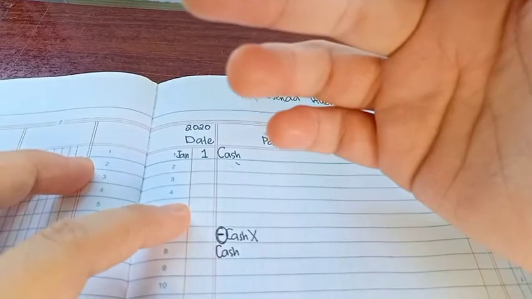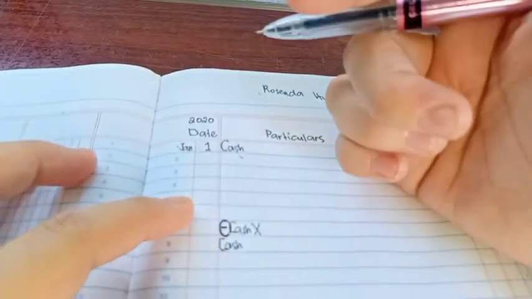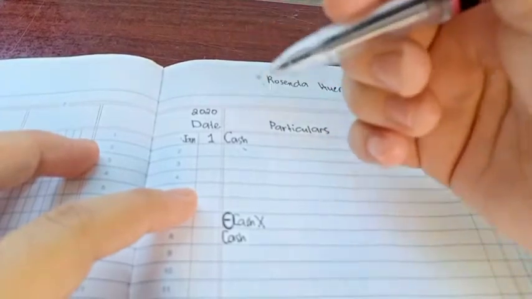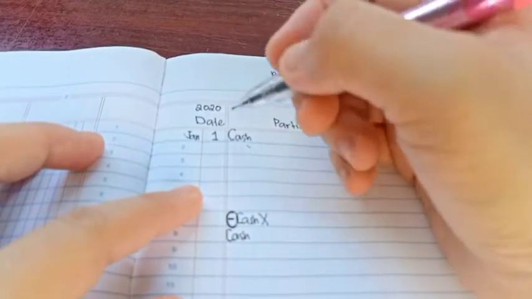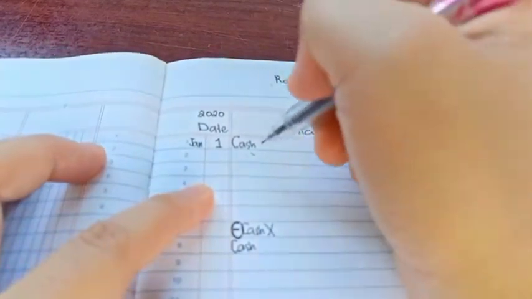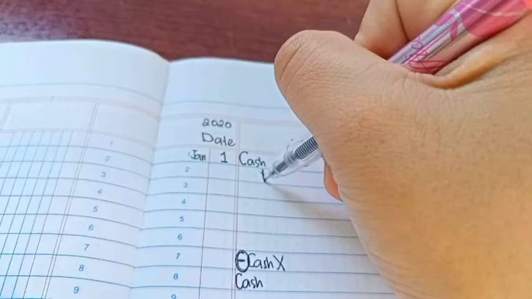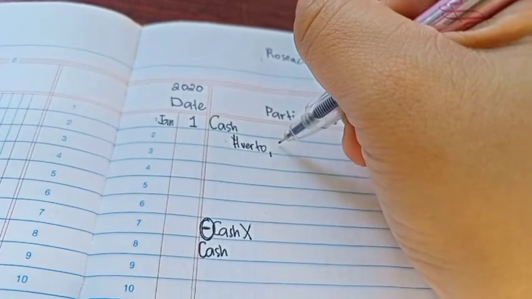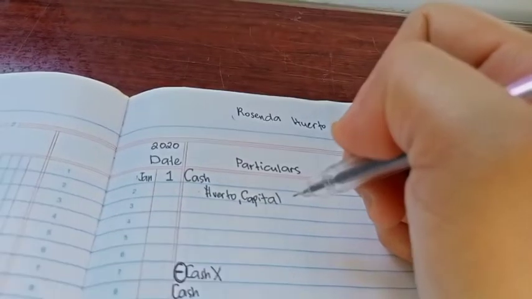So, the normal balance of the owner's equity account is on the credit side. So, when the owner's equity increases, bakit siya nag-increase? Dahil may investment na nangyari. So, when the owner's equity increases, you are to put it on the credit side. Okay. So, paano isusulat si credit side? Ganito siya. The surname, which is Huerto, and then comma, and then you will write the word capital. So, yan na yung credit side mo.